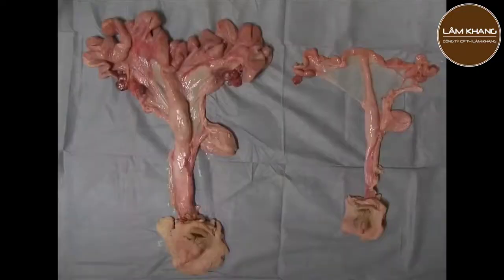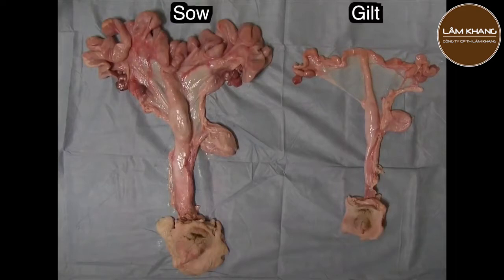Before we can begin to understand how PCAI is performed, we need to have a general understanding of the anatomy of the female's reproductive tract. Here we're looking at the reproductive tracts from a sow and a gilt. You can see that they are noticeably different in size, but the anatomical parts are the same.